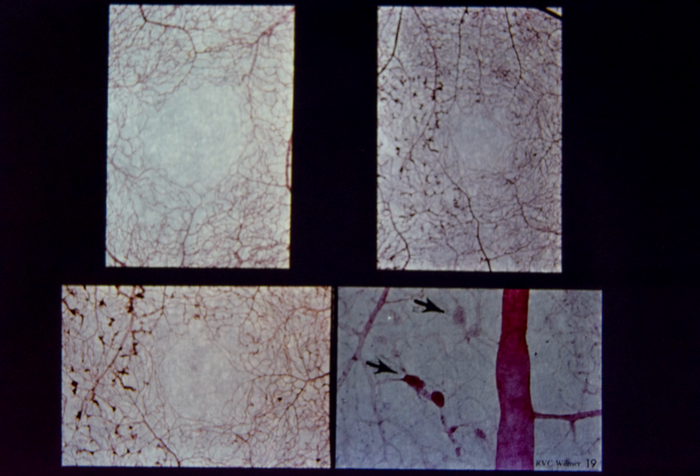Lower left is a higher power view of the photograph upper right, showing greater details of the IRMA and microaneurysms. Note the relatively normal appearance of the retinal vascular bed elsewhere, with only an occasional microaneurysm noted. The parafoveal capillary bed is intact.